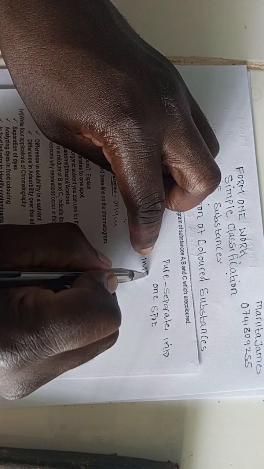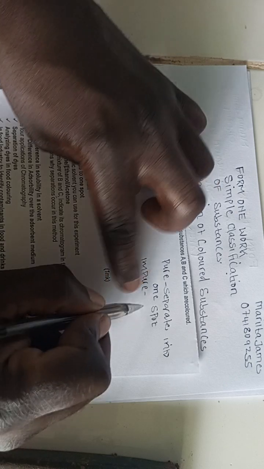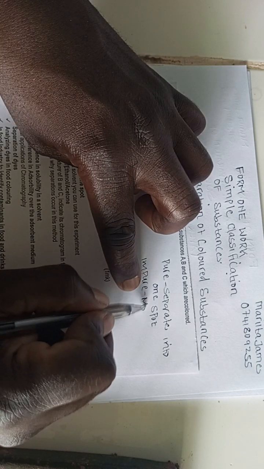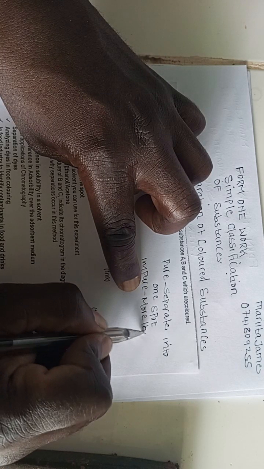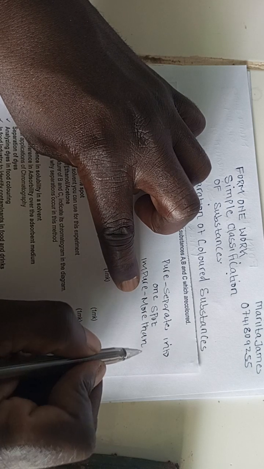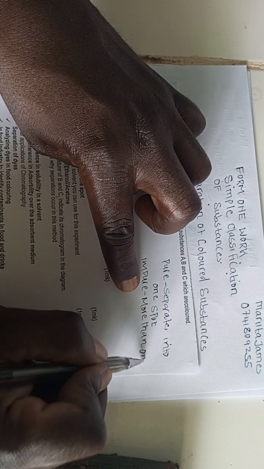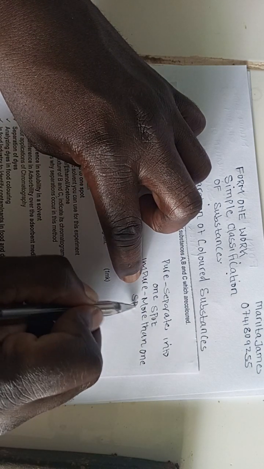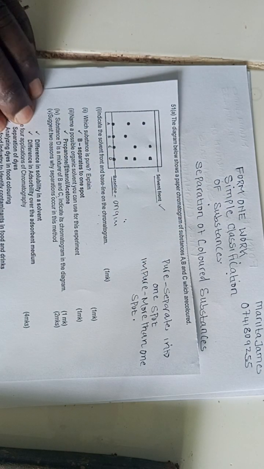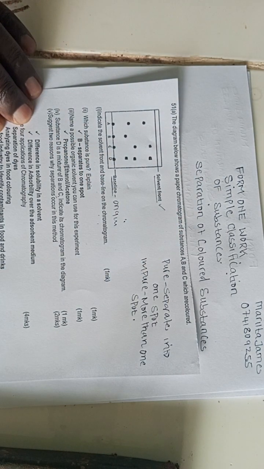Then we have the impure substance. An impure substance separates into more than one spot.